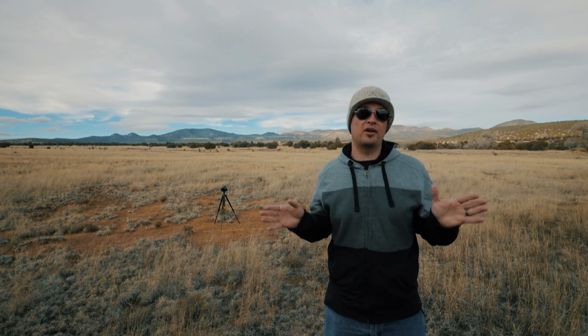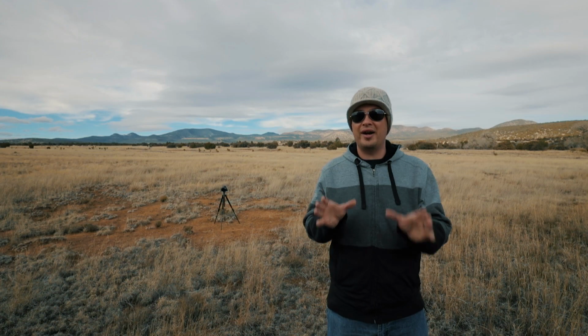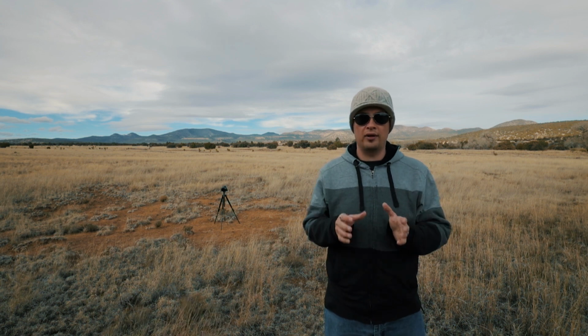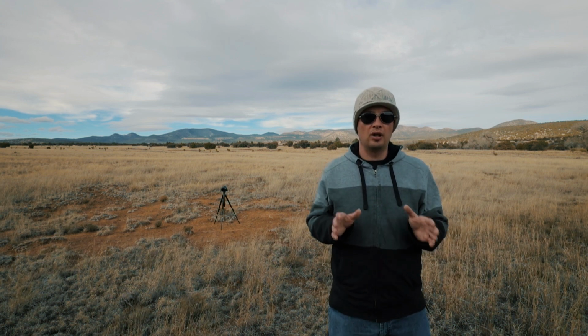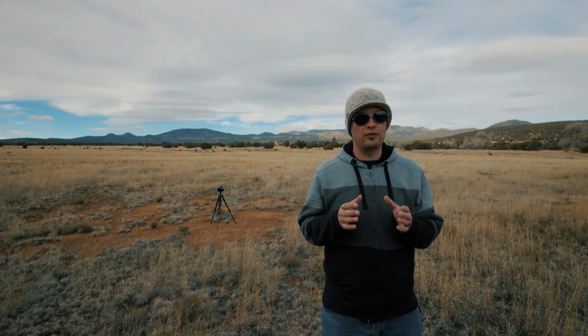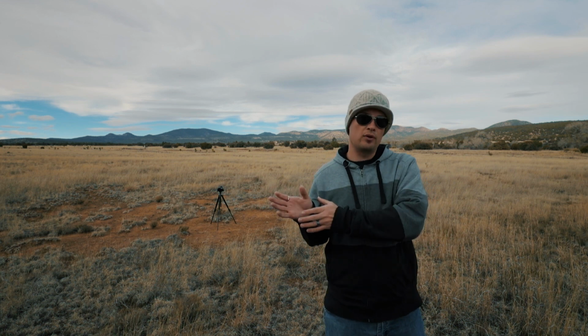But then if I do something like this, like a 90-minute exposure, leaving my shutter open for 90 minutes, then we get these beautiful star trails, and all of that has to do with the shutter speed and showing that passage of time. All right, so I'm going to wrap it up here because that was covering all the basics of shutter speed. Like I said, there's a lot more to it, just like there is with every other part.